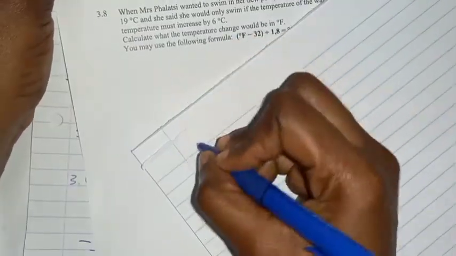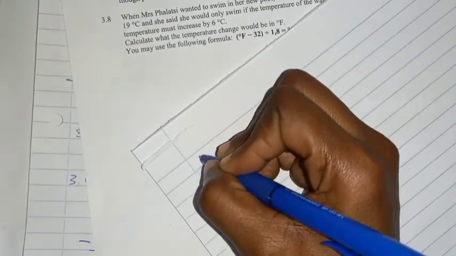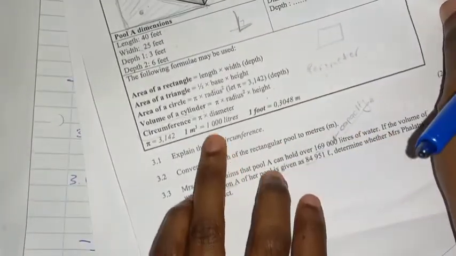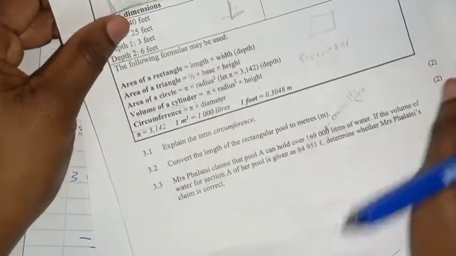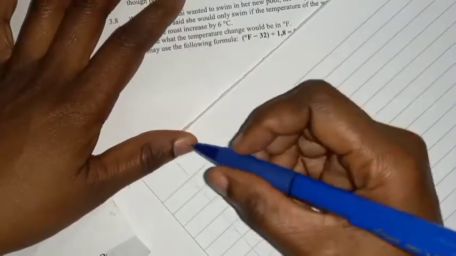Okay, so let's say 1,5. So again, how do I convert that? Using the conversion factor, 1 cubic meter is equal to 1,000 liters.